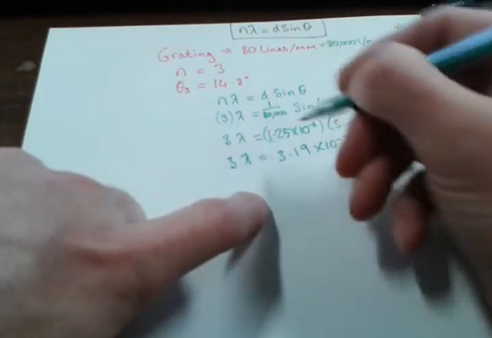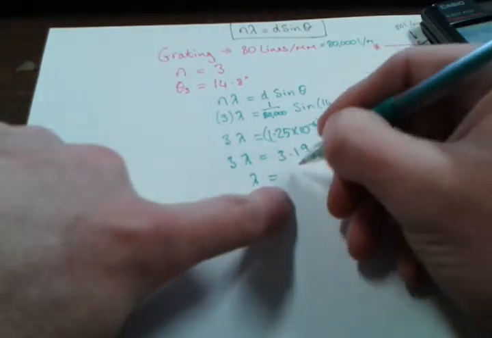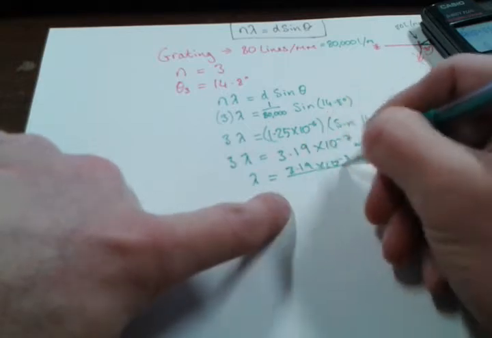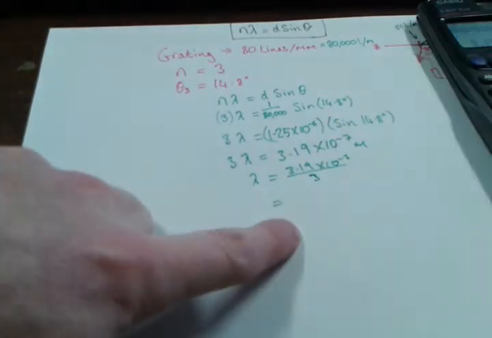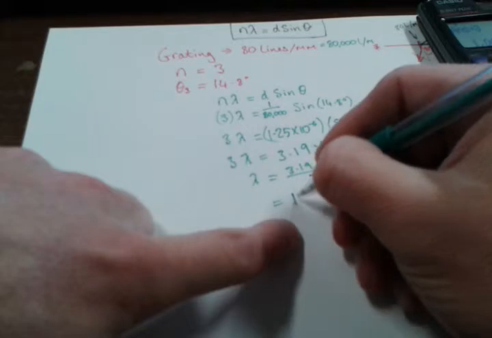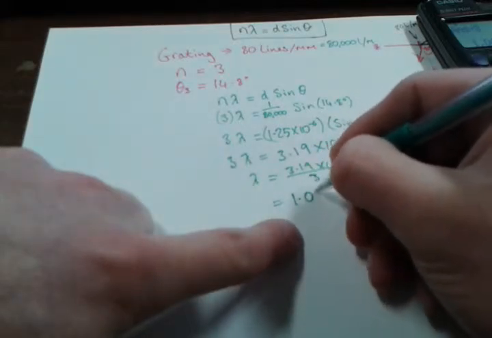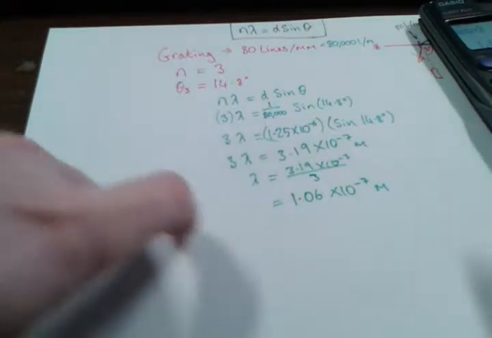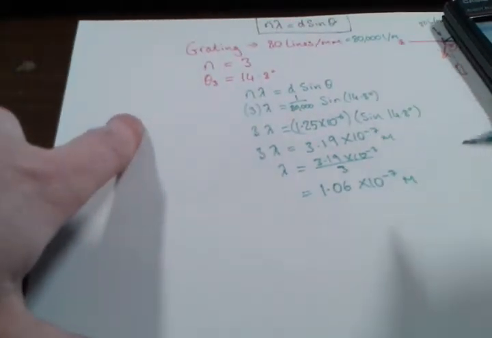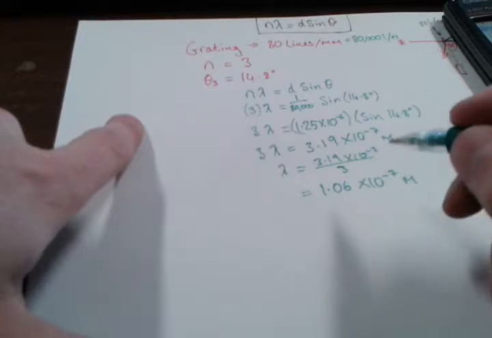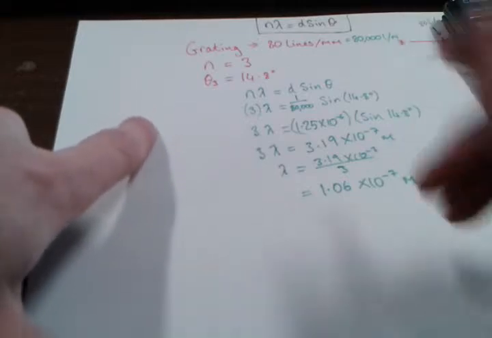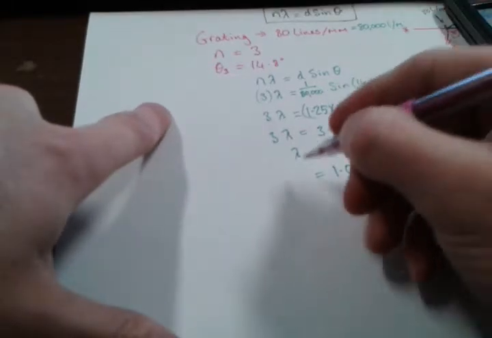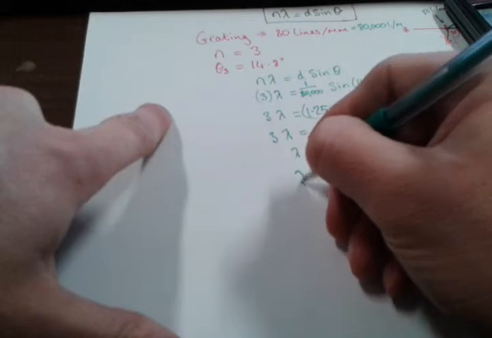That's still 3 lambda. So lambda here is equal to this divided by 3, 3.19 by 10 to the minus 7 divided by 3, which is 1.06 by 10 to the minus 7 meters. Okay, so that's what we get as the wavelength of the light that we're using. Now, in order to get the maximum number of orders that we can see, we've now got to use this lambda value in our equation again.